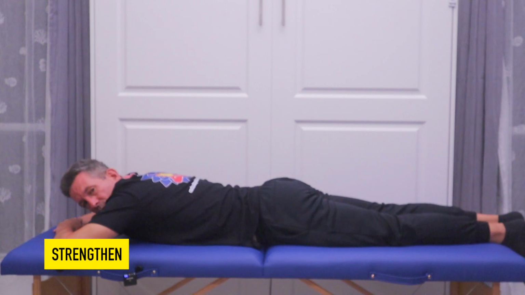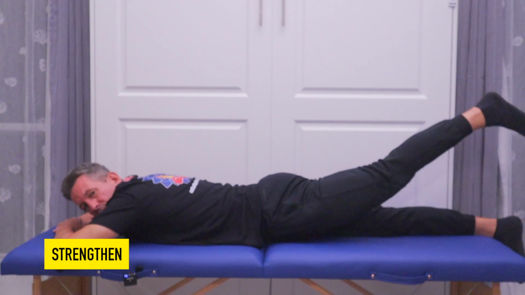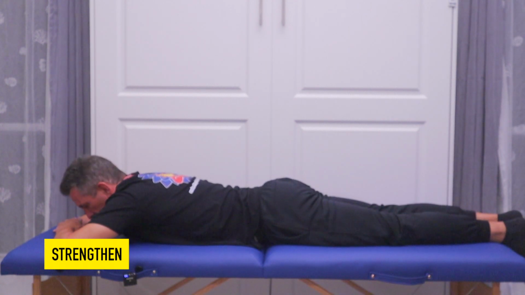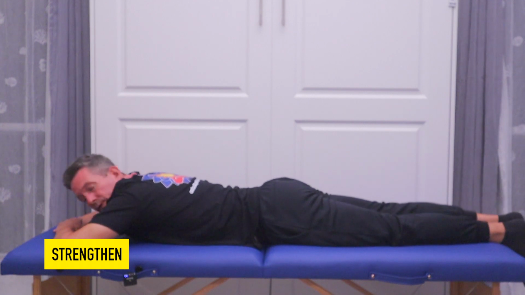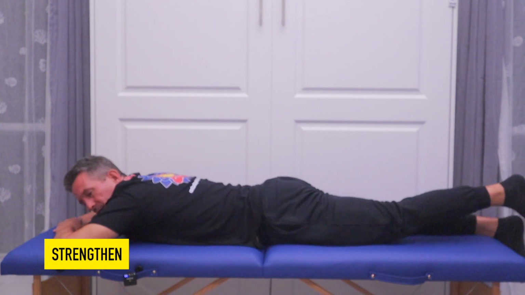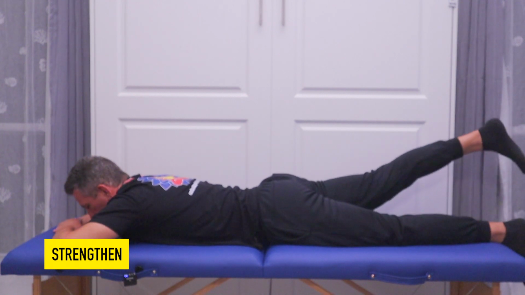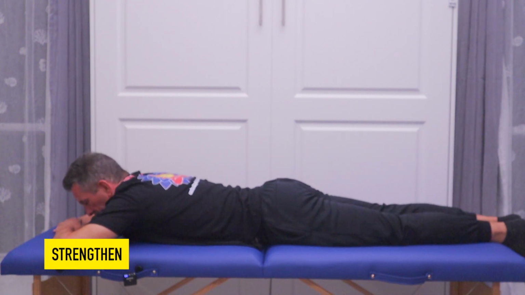Strengthening, you want to do that about 3 times a week, maybe every other day. The mobility and stretching every single day. And again, that first one, multiple times a day, until you feel like you've got significant relief from the sciatic pain.